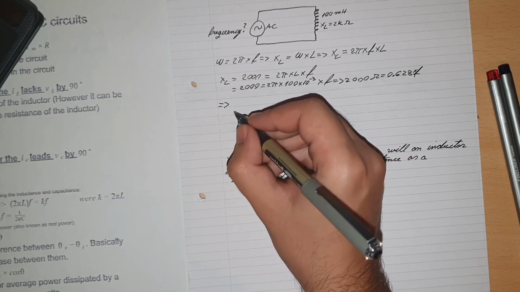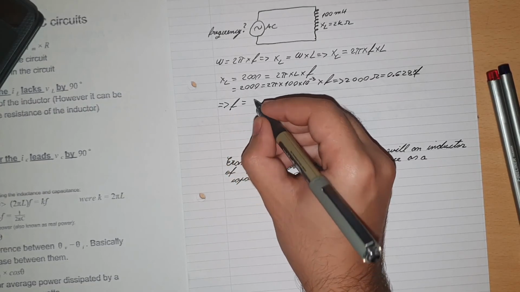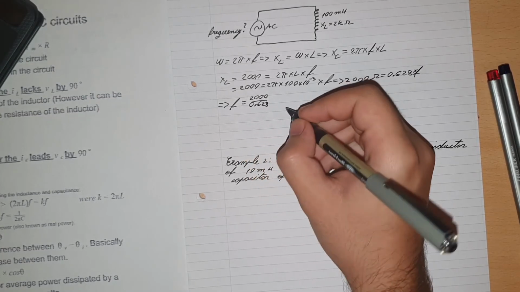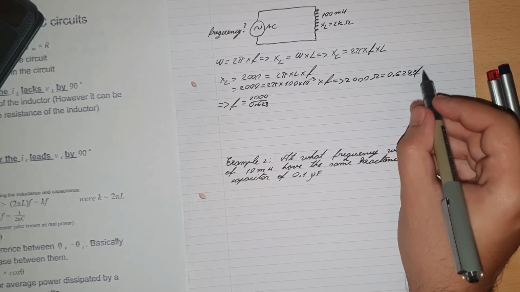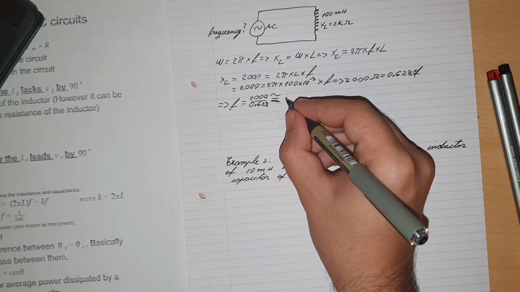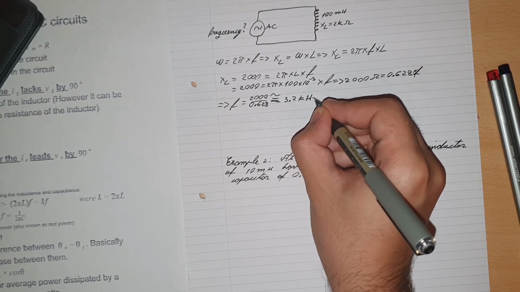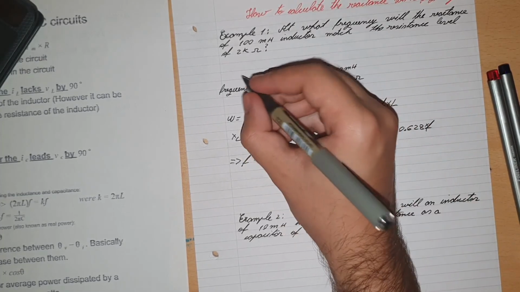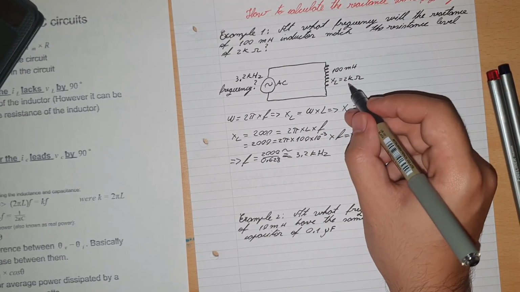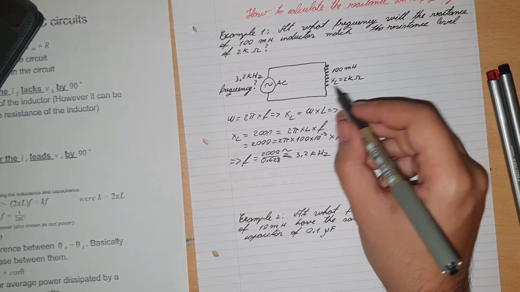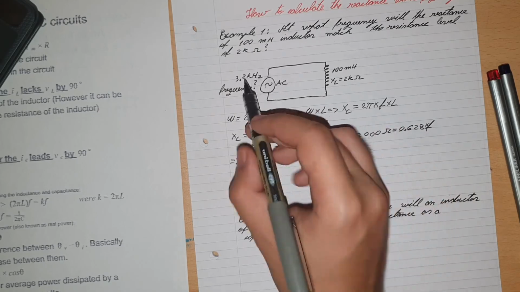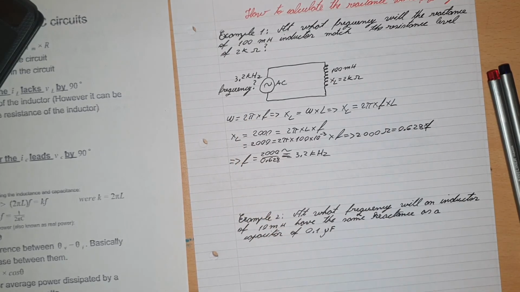Alright, let's go quickly through this. Okay, so then therefore F, the frequency, will be equal with 2000 divided by 0.628, which is the value here multiplied by the frequency. So therefore it's somewhere around 3.2k hertz. So the frequency needs to be 3.2k hertz to get this X value, reactance, of 2k ohms. Yeah, the answer is to have 3.2k hertz.